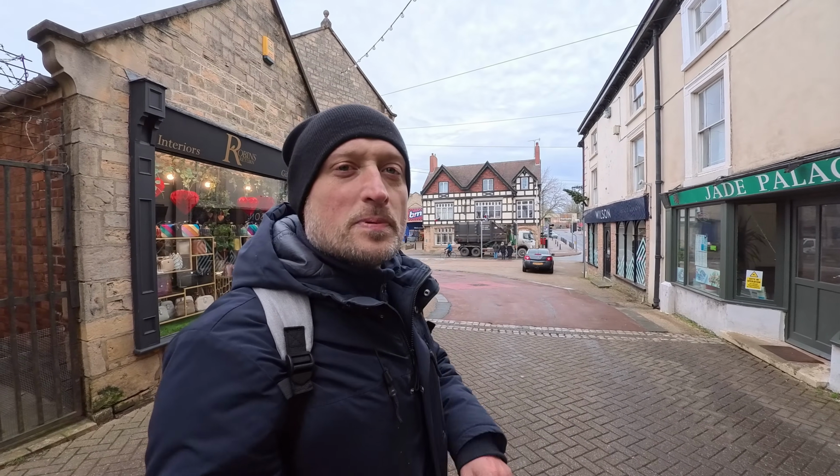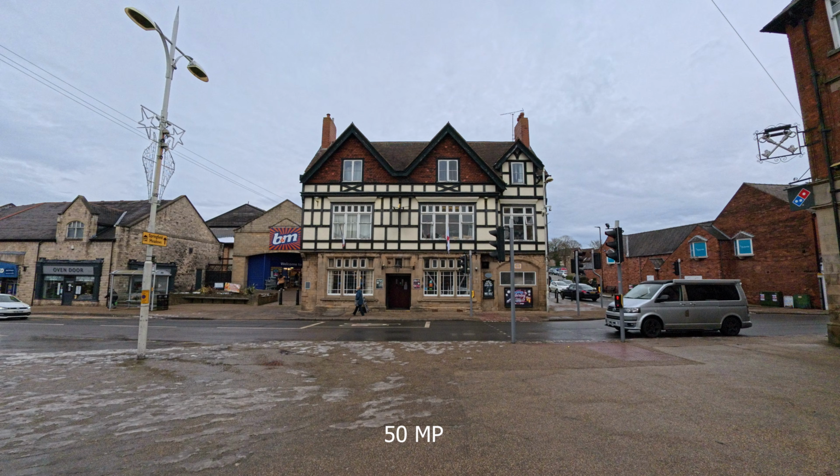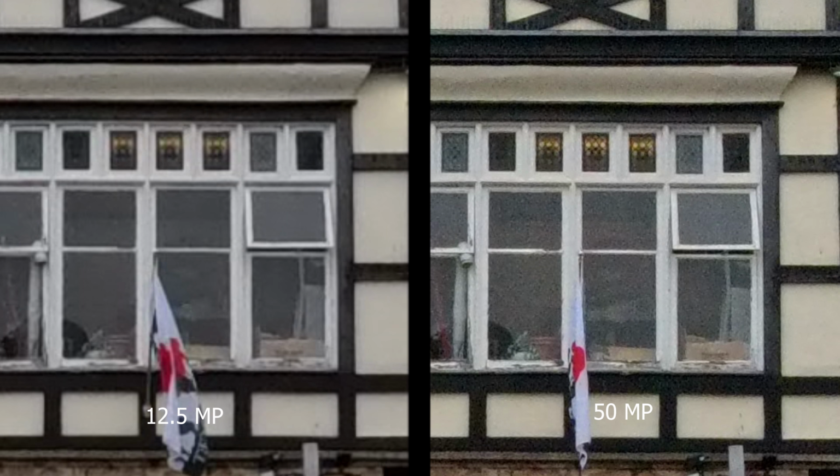And again, the first picture 12.5 megapixel and the second one being 50 megapixel. And then I'll crop in, especially on the window frames, just to pick out the finer detail there. Now, did we see much difference when I cropped in there, especially on those window frames?